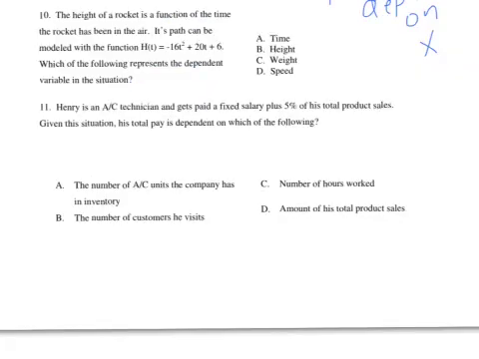Number 10. The height of a rocket is a function of the time the rocket has been in the air. Its path can be modeled with the function h of t equals negative 16t squared plus 20t plus 6. Which of the following represents the dependent variable in the situation? Okay, there is a lot going on in this problem, but the specific question asks, which one represents the dependent variable? Dependent variable would be our y-axis, or the thing that's depending on the other.